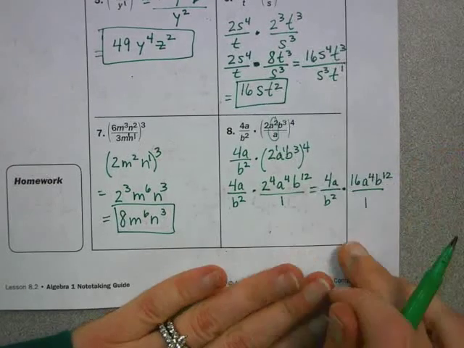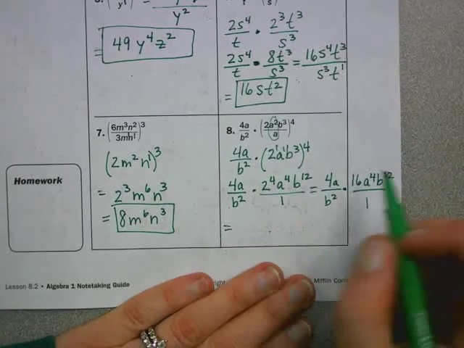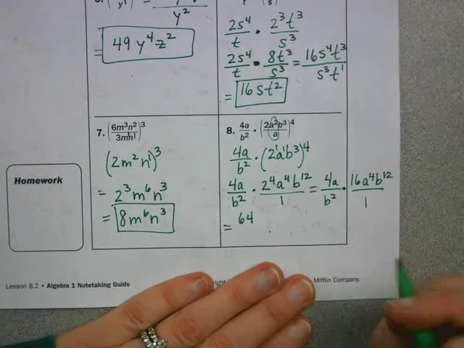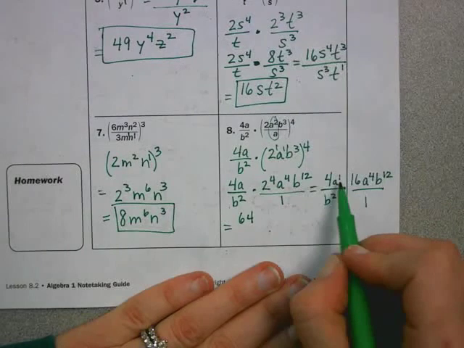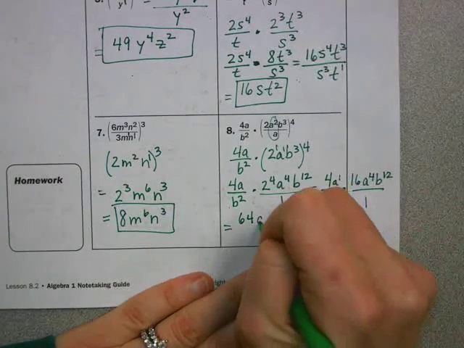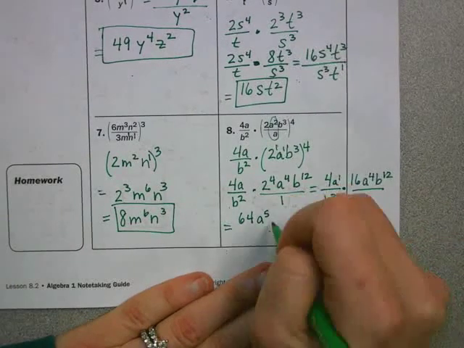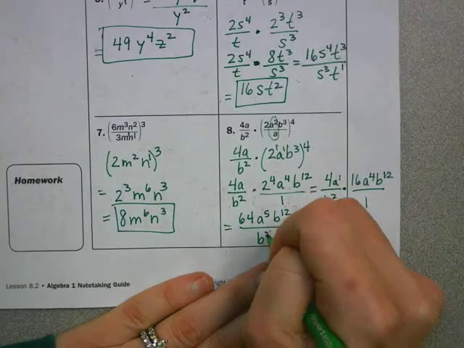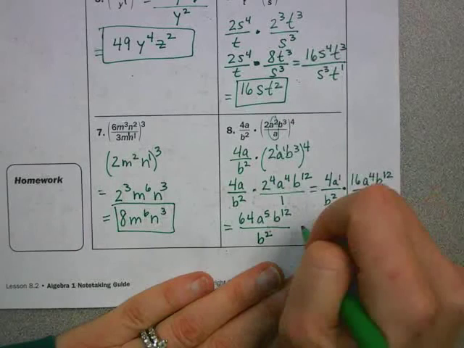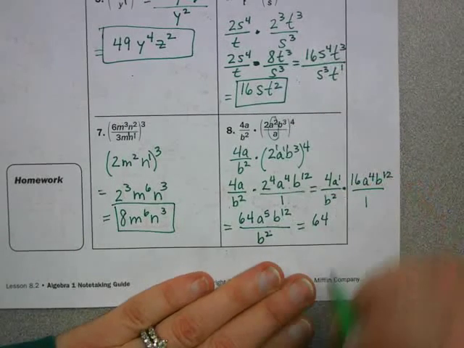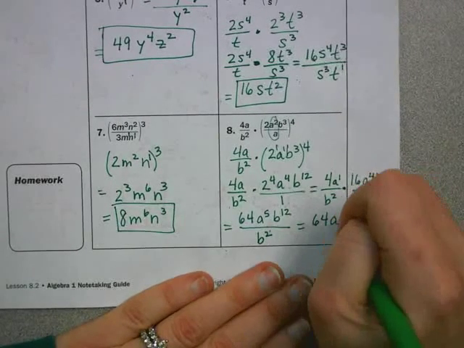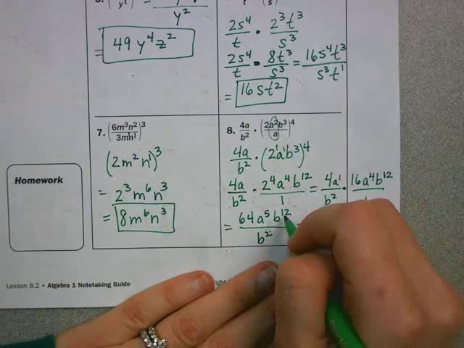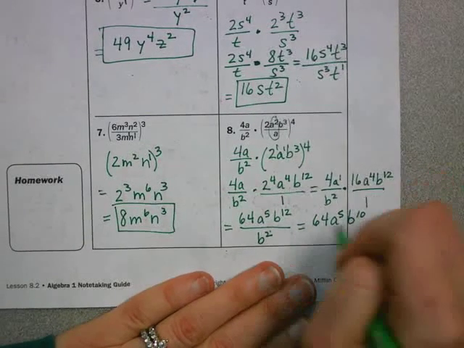So 4 times 16 is 64. A to the first times a to the fourth. We add the exponents to make a to the fifth. B to the 12th just gets rewritten. And then on bottom we have b squared. Phew, we're almost done. 64, those are the only numbers left, so it's good. A to the fifth, only a numbers left. And b to the 12th over b to the second is 12 minus 2, which is 10. So there's my final answer.